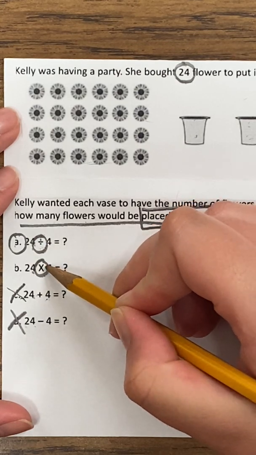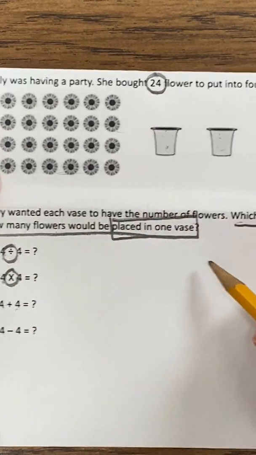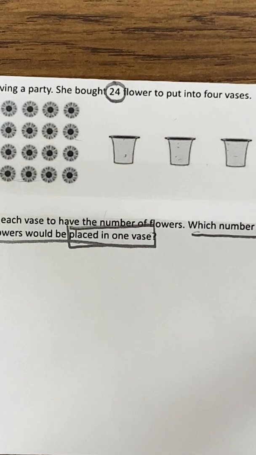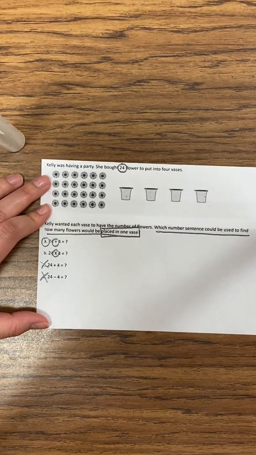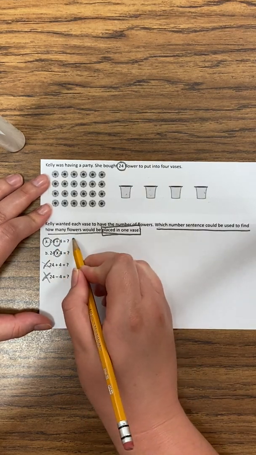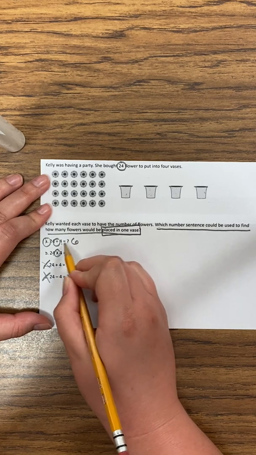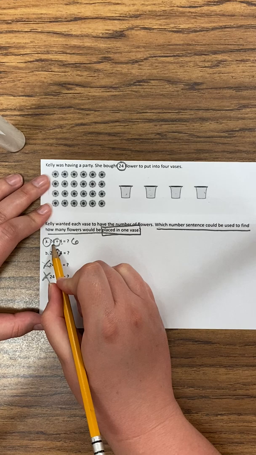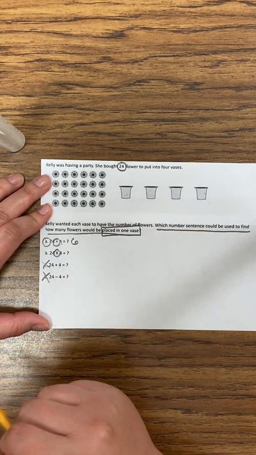As we already know, the X represents multiplication. So A would be our answer choice for answering the question, which number sentence could be used to find how many flowers would be placed in one vase? Because the answer would be 6, because 6 times 4 equals 24. So we would put 6 flowers into each vase.